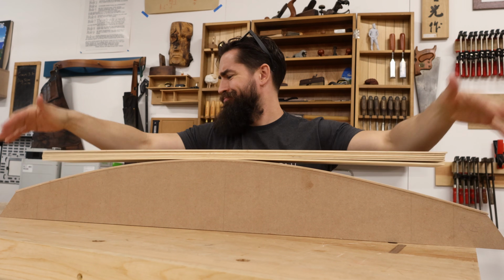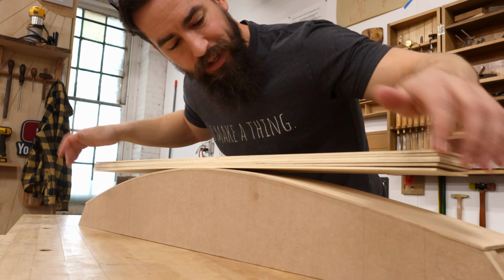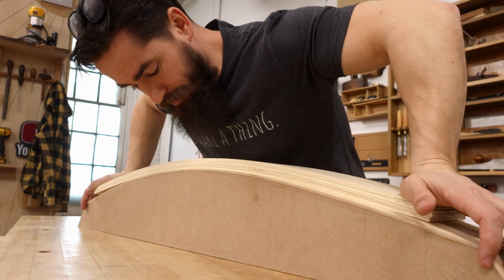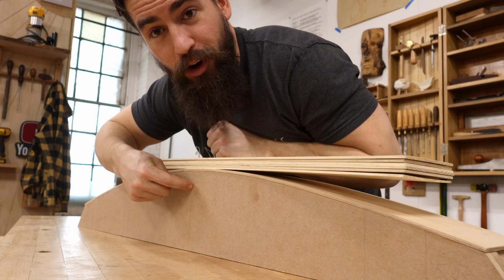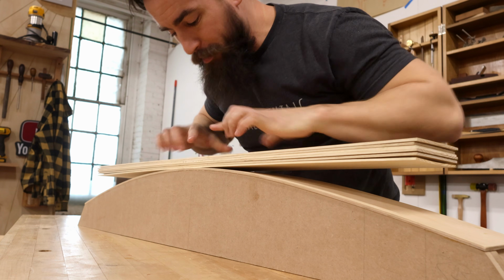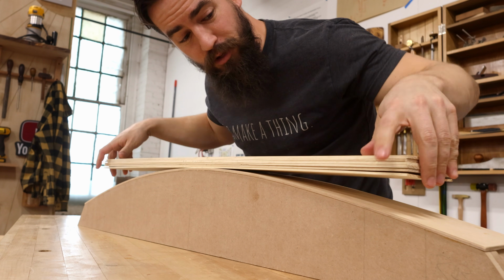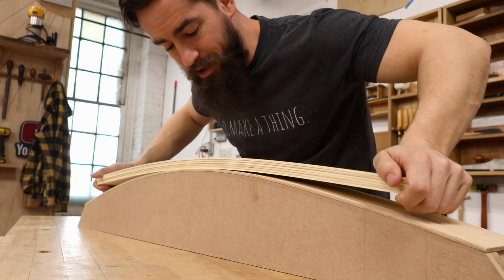Oh yeah. So as we get ready to press this thing, the first thing I want to do is make sure that these laminations are centered. Now I've got my center line here on the front of my form, but I don't have anything on the laminations themselves. So I'm going to draw that center line there.